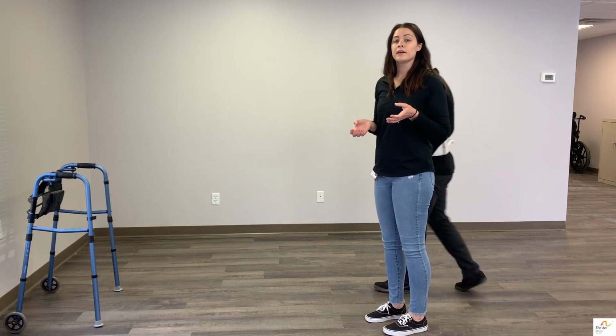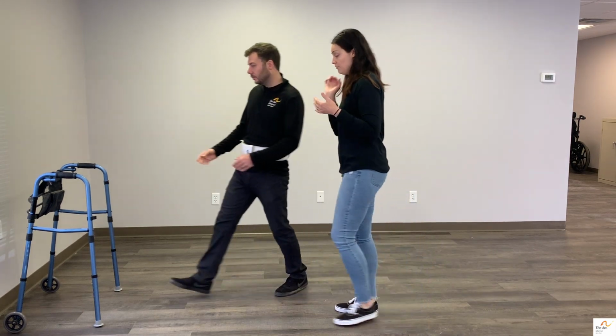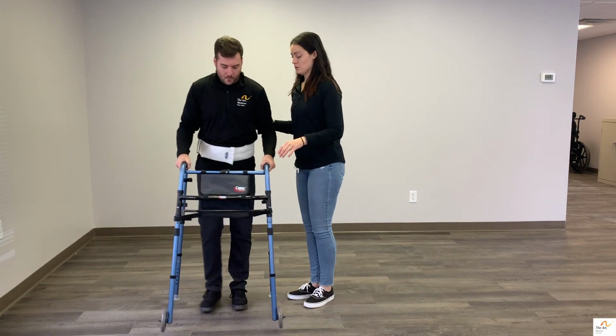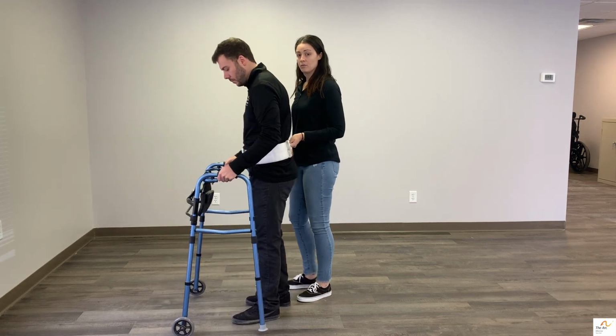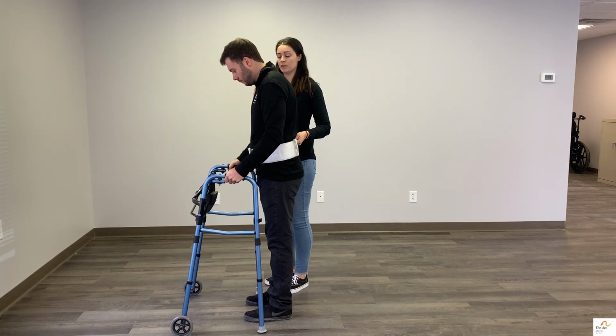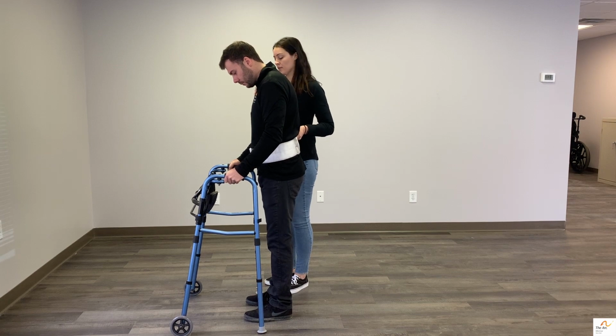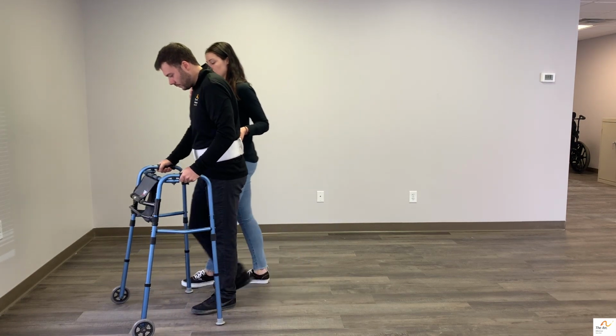Someone might have a walker in their plan and they need minimum assistance with a walker. So your hand position on the back is the same. You're still holding back here. Maybe you give them a little assistance in the front also. And then you're just going to take some steps with the walker.